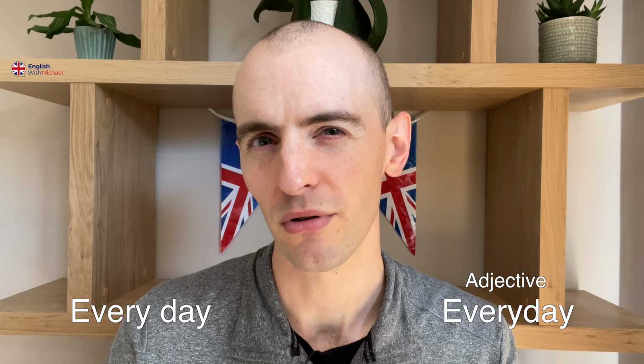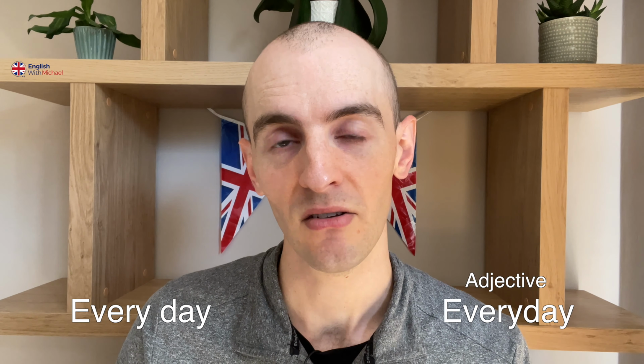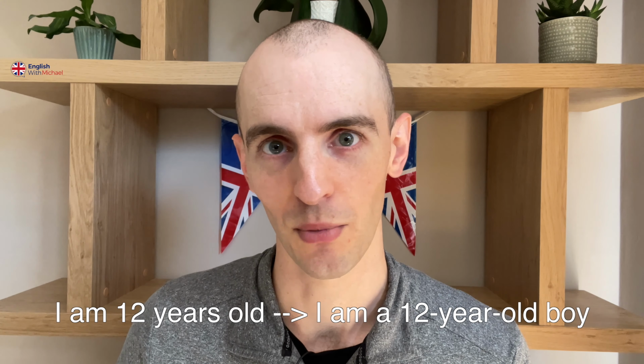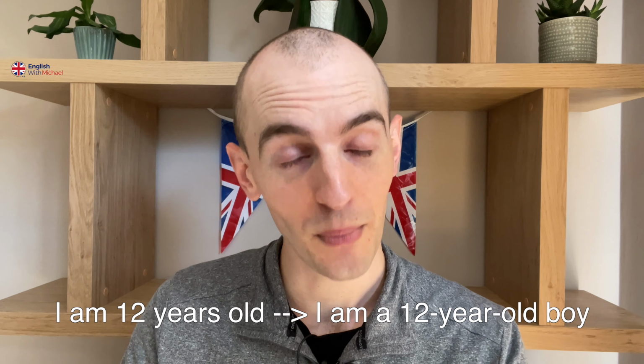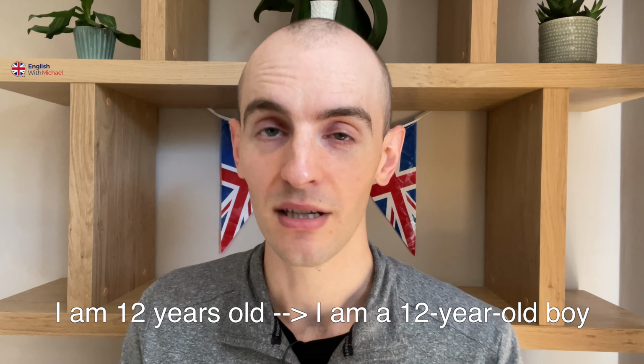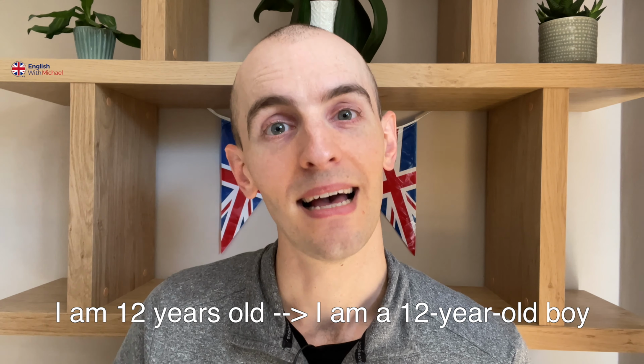So this is a really good rule to remember, is generally when things become adjectives, we remove the spaces or we use hyphens instead. Another point of confusion is I am 12 years old or I am a 12-year-old boy. So notice there's no spaces in the second one. There's also no S because adjectives do not have spaces and they cannot be made plural. 12-year-old boy, everyday clothes. Yeah, so there's a rule, not exactly a mnemonic, but it might help you remember once you learn that important rule.